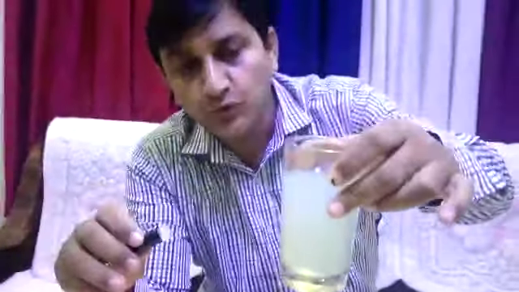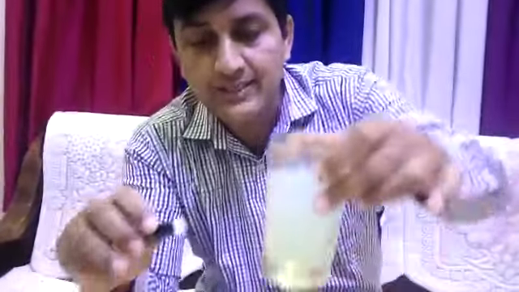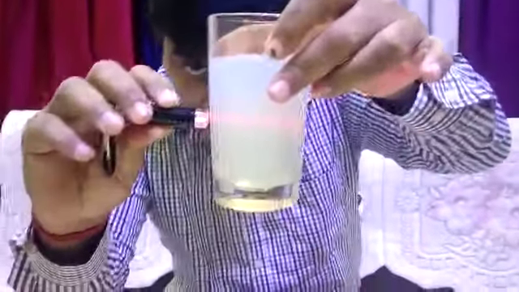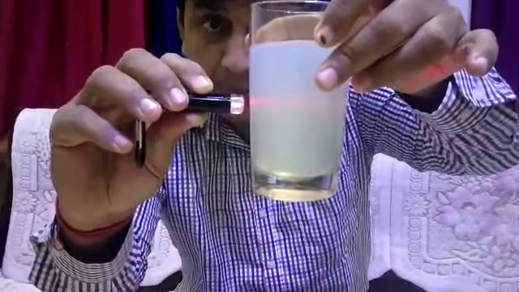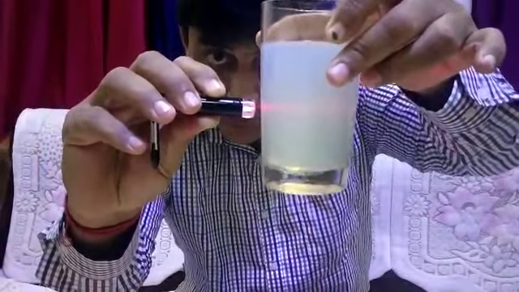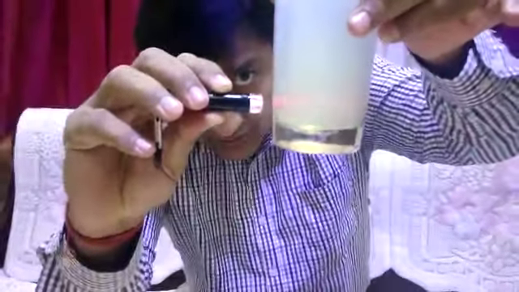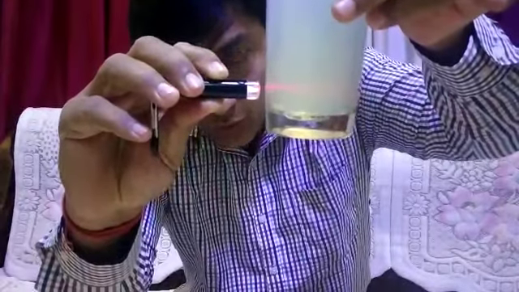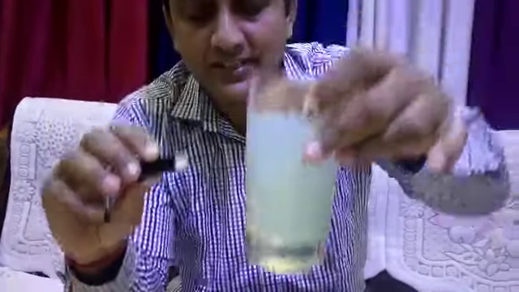Now let's move forward. The second one is a colloid. You can clearly see through a colloid the path of the light becomes visible. What does that indicate? The size of the particle is bigger, and those bigger particles bounce back this light, or the light gets scattered in all directions, making the path of the light visible to us.